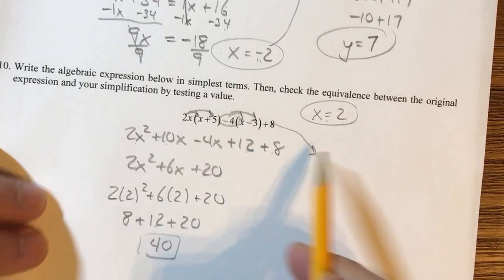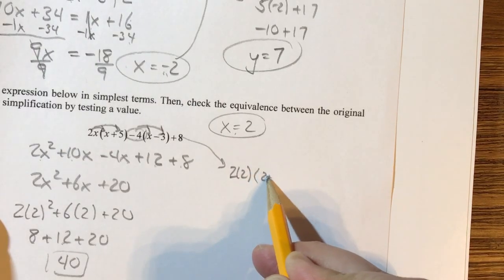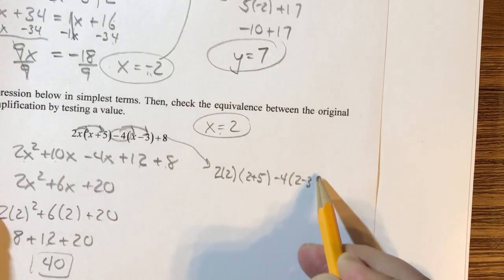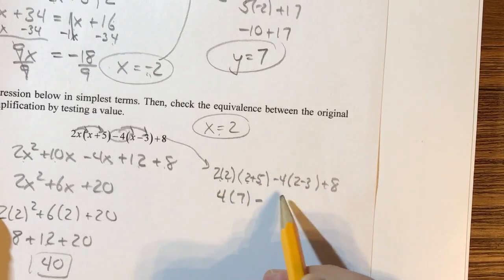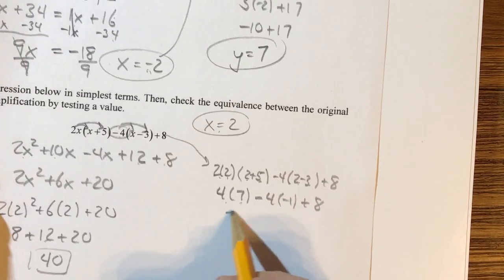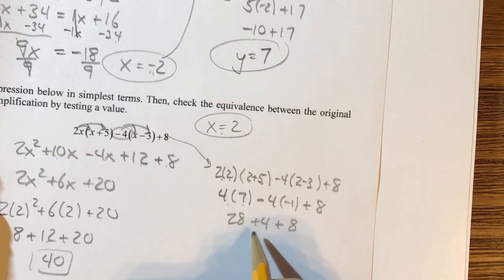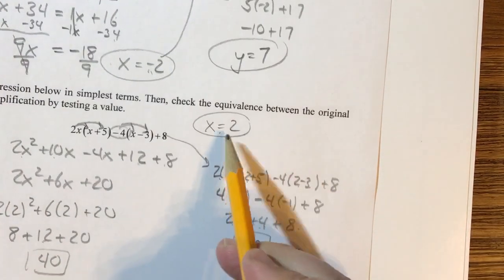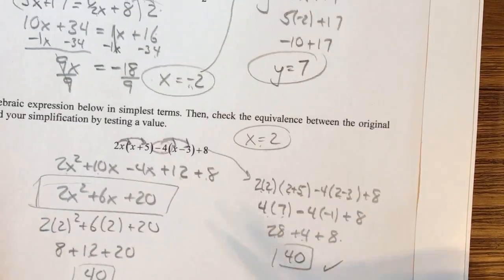Now, take the original, plug 2 in wherever you see x. Two times 2 is 4. That gives me 7. That gives me negative 1. So I'm getting 28 plus 4 plus 8. Oh, thankfully it works. So this could be 12 plus 20, that's 40 also. Yep, they're equivalent. I tested 2 to see if they're equivalent. But this is the answer. And you can pick any number you want to check the equivalence.